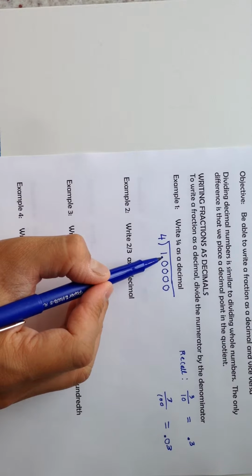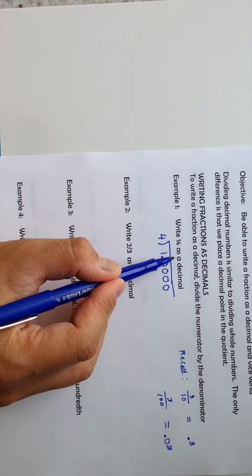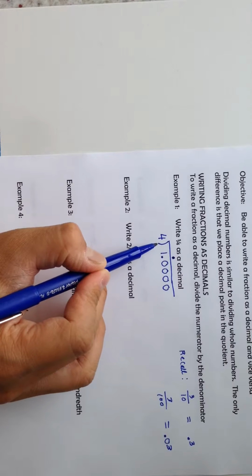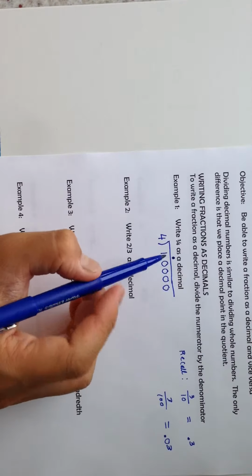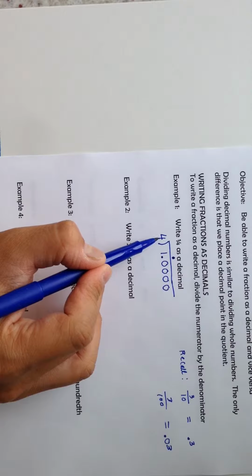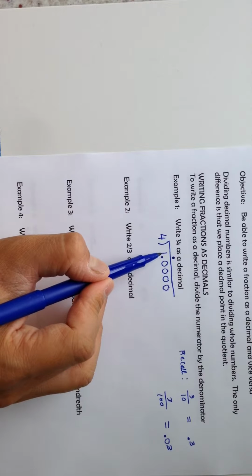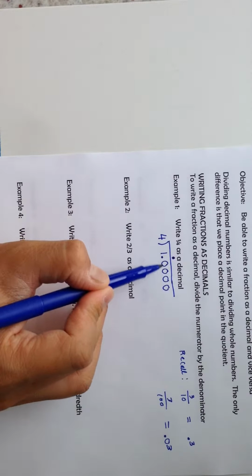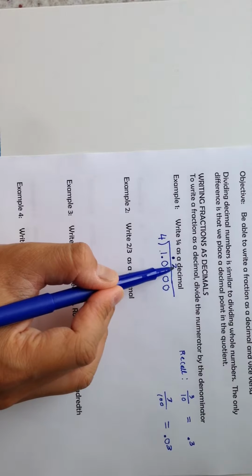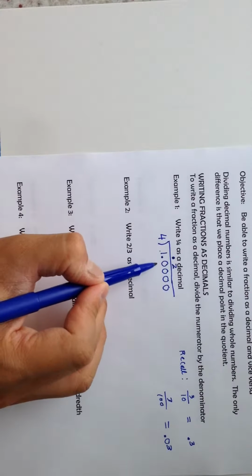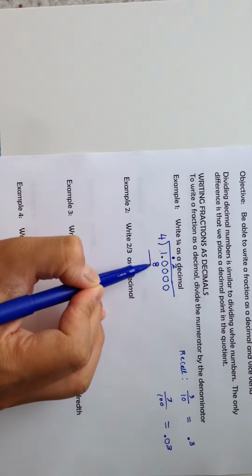So here's what we do. We directly bring the decimal forward, and then we're just going to divide. So 4 is going to go into 10 2 times. 4 times 2 is 8. Subtract, I have a remainder of 2.